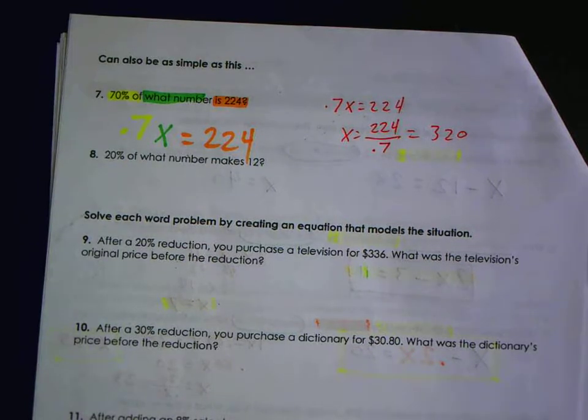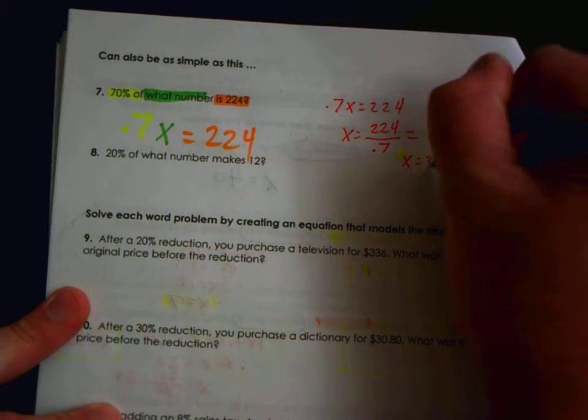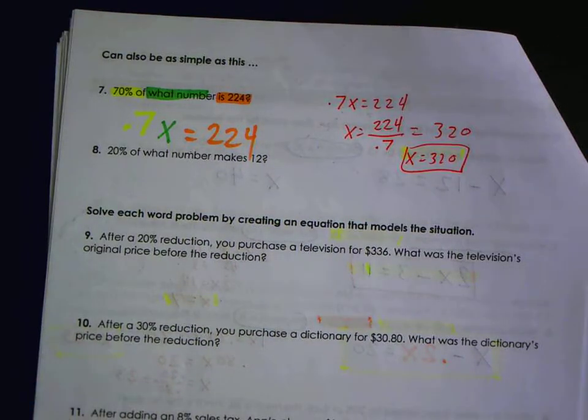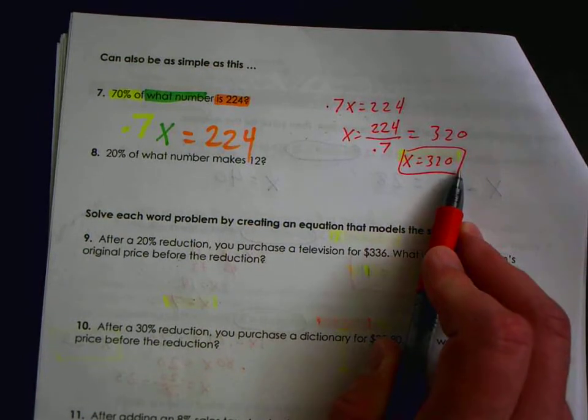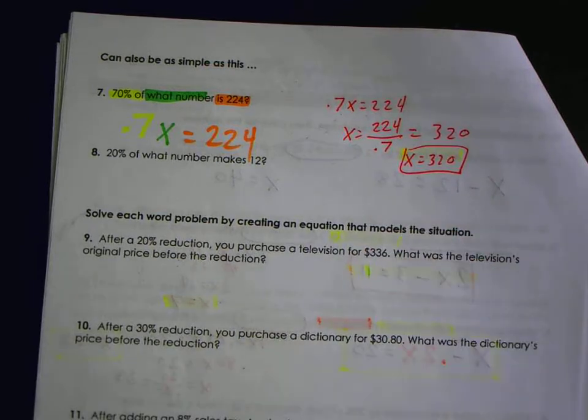If I take 70% of 320, I get 224. To check my work, to find 70%, 10% would be 32, and then 32 times 7 would be 70%. Okay.